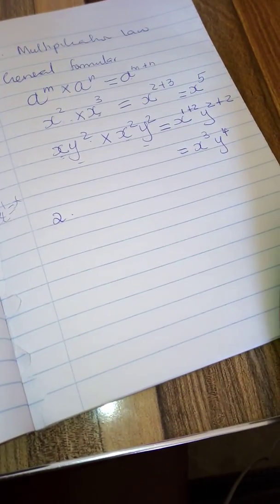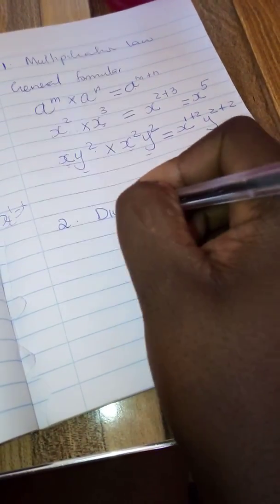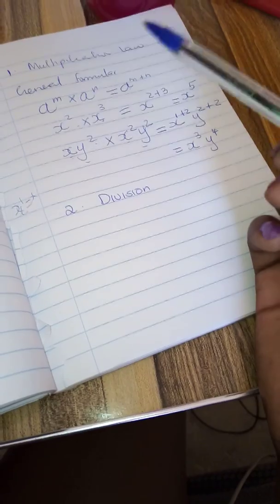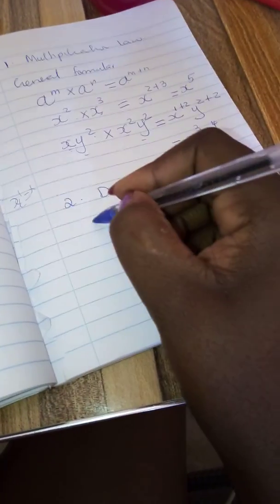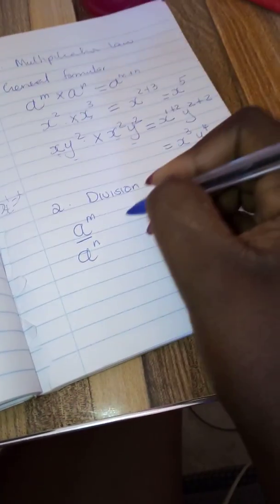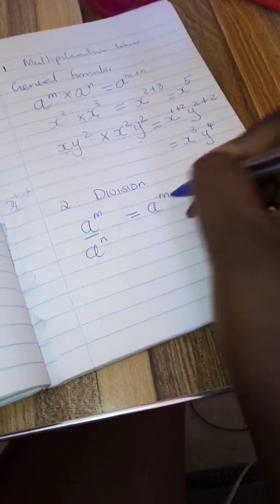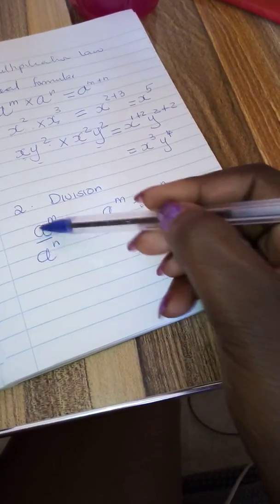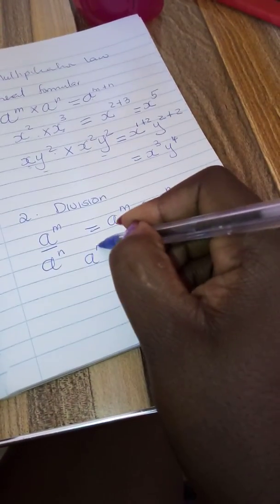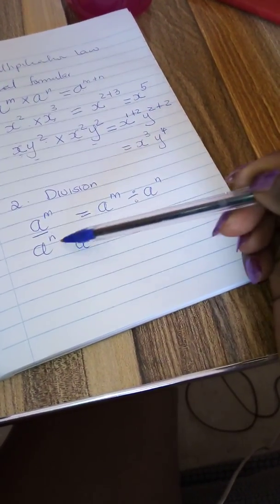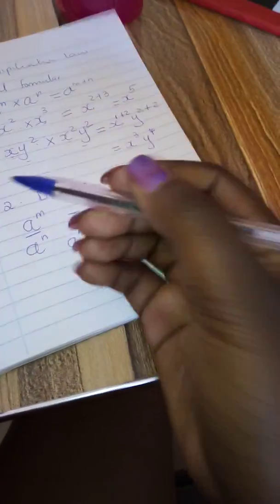So it's the division rule. These things are more or less the same. Here, instead of adding the powers, we subtract the powers, but we still keep the same base. So we have a to the power of m over a to the power of n. This is almost the same as a to the power of m divided by a to the power of n. It's the same thing. You keep the same base, and then you subtract the powers. It's always the top one minus the bottom one. It's not n minus m, it's m minus n. Are we together?